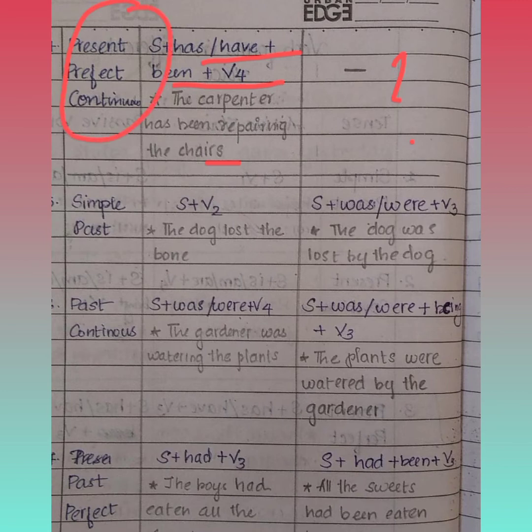Okay, coming up to the next one, for past tense, simple past, the active voice will be in the form of subject plus past form of the verb. Example, the dog lost the bone. How will it be? The subject plus was or were plus third form of the verb. So the bone was lost by the dog.